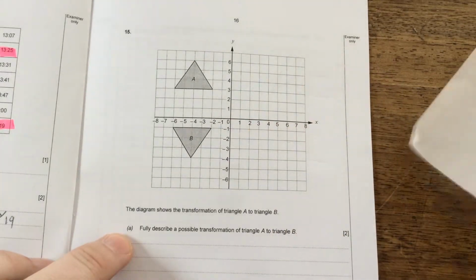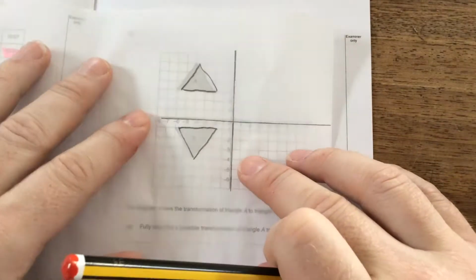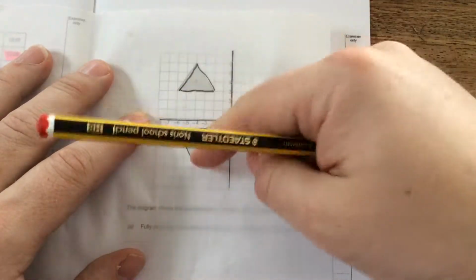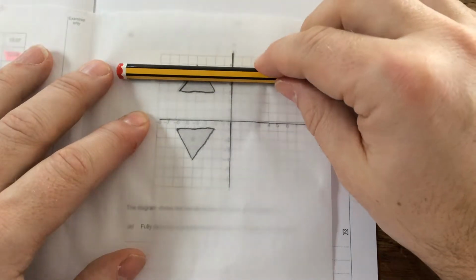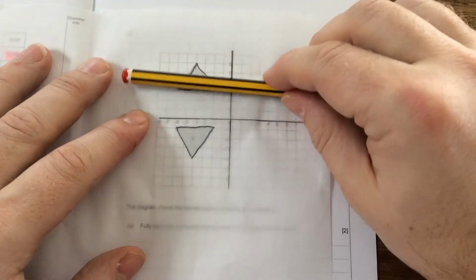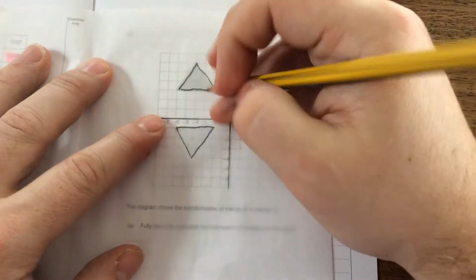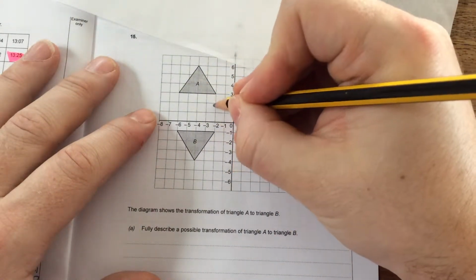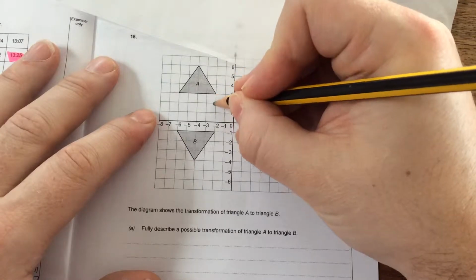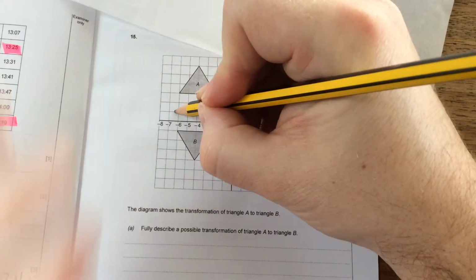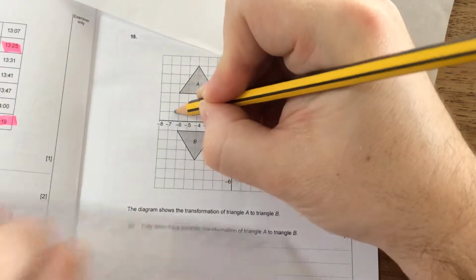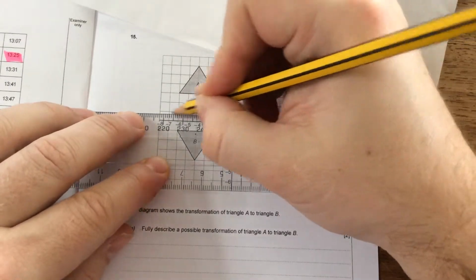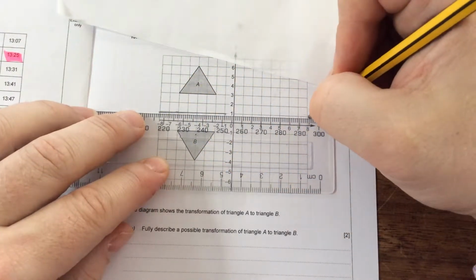If I'm looking at that shape there, you can see it is being flipped over. So if you're flipping it over, it means it's a reflection. But you've got to see where the reflection line is. There are 1, 2, 3, 4 squares between the two numbers. So the reflection line would be halfway. Half of 4 is 2, so the reflection line would be at this point.